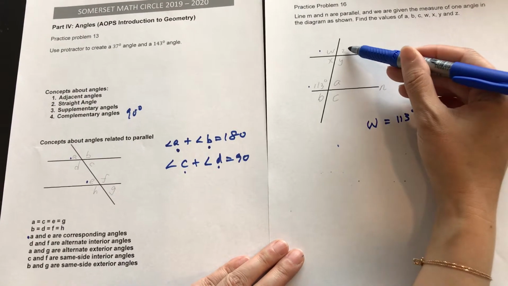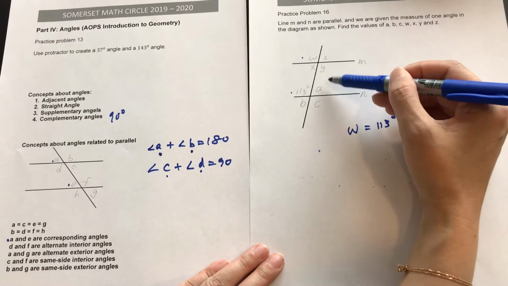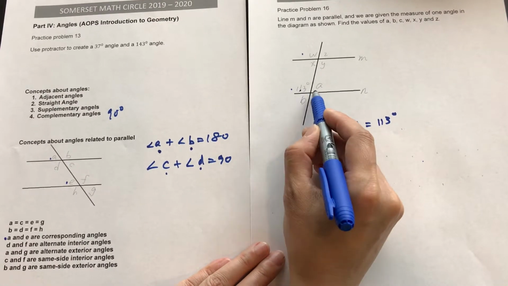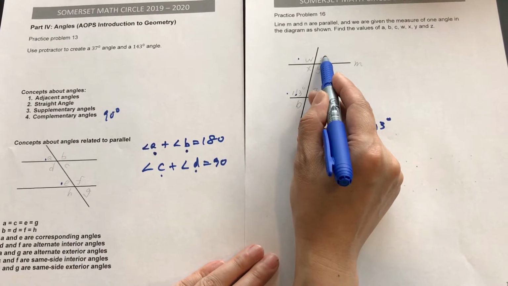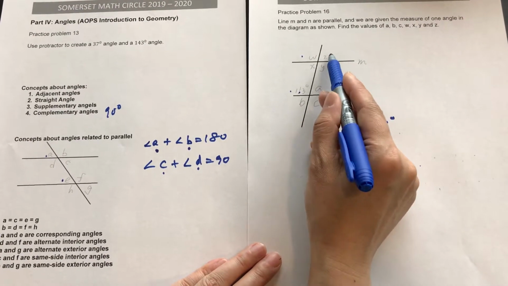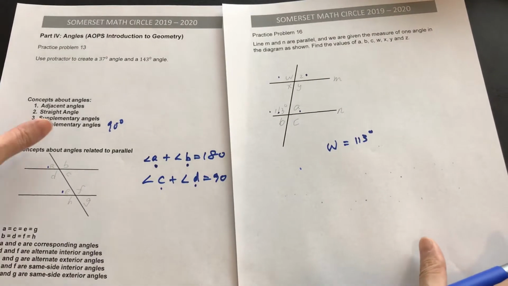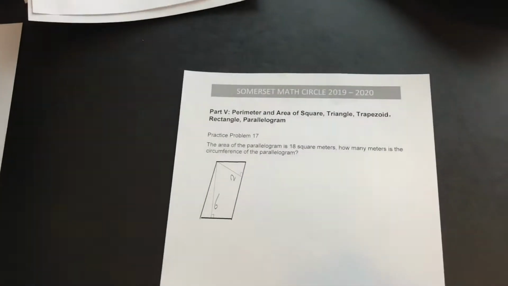And angle Z and A are also corresponding angles, so they are the same as well. But A plus 113 equals 180 degrees, so we can find A, and then we can find Z. Once you find these four angles, X, Y, B, and C can be calculated pretty easily. We would like the students to finish this problem.